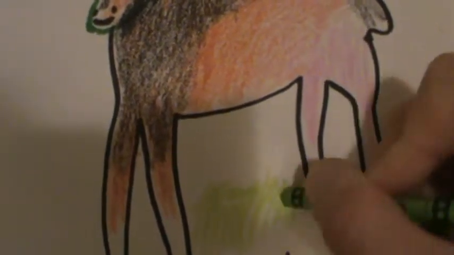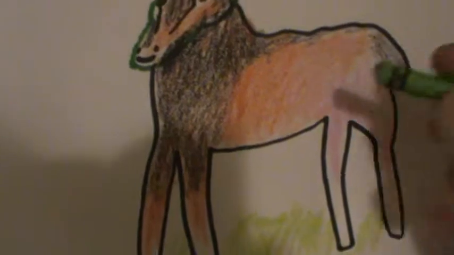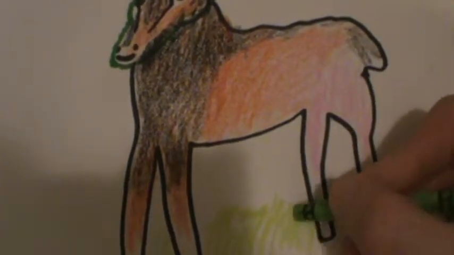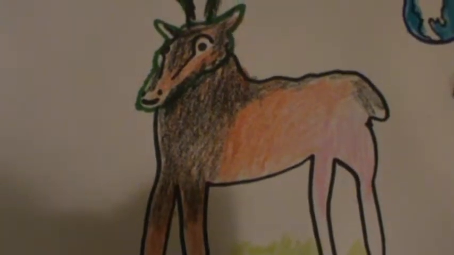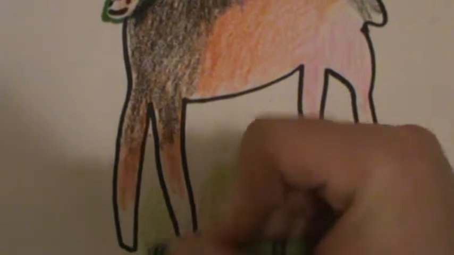It could be bulls, or buffaloes, or horses, stuff like that, and other sources of wildlife, bears and leopards, those types of wildcats. But other than that, we're talking about the deer right here.